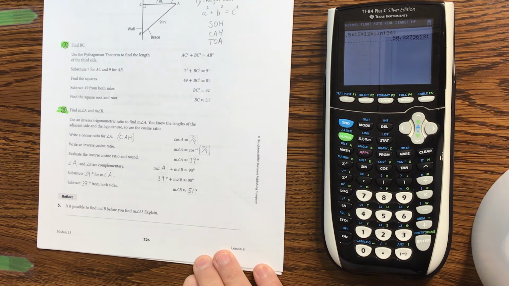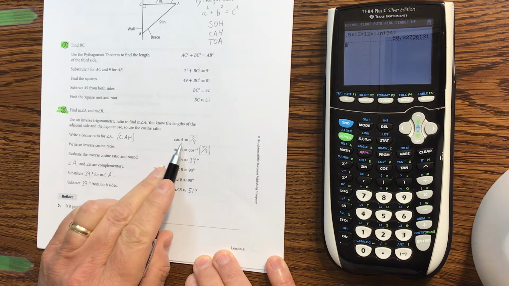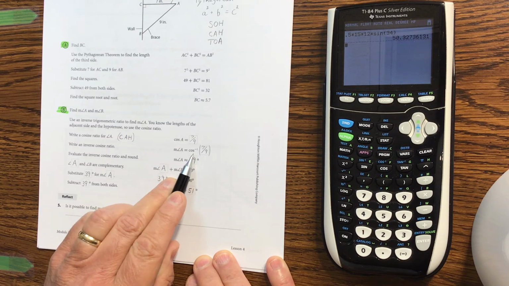Again, I think one part right here is when you get to this part right here, they're going to ask yourself, how did you get this? Well, we're trying to find out what the measure of angle A is. So we have to get rid of the cosine. So we have to divide both sides by the cosine. So that's where we get the inverse cosine.